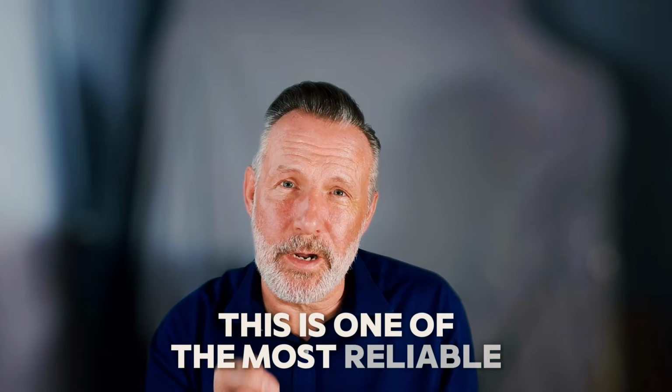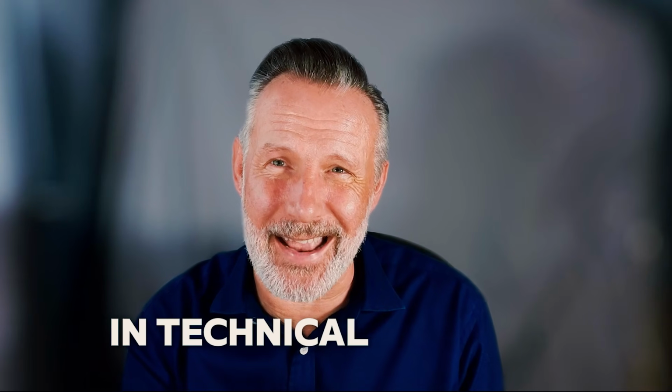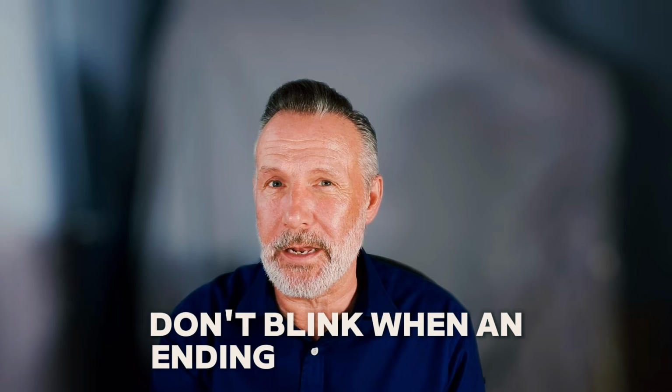This is one of the most reliable reversal structures in technical analysis. Don't blink when an ending wedge forms. Breakouts get violent and fast.